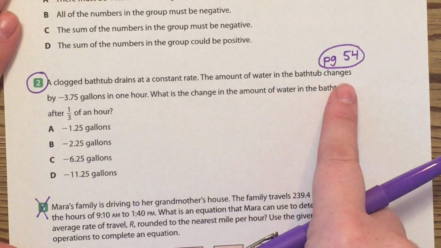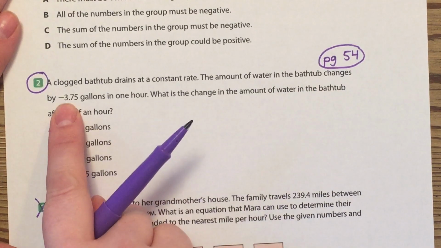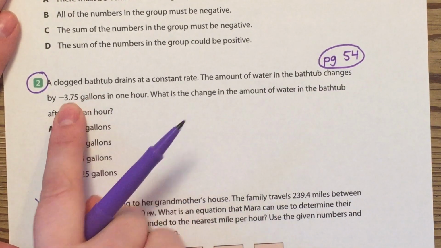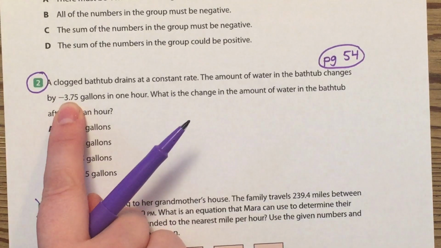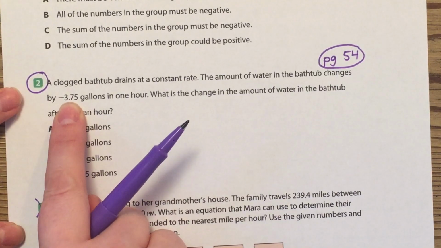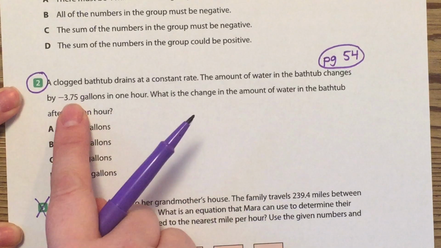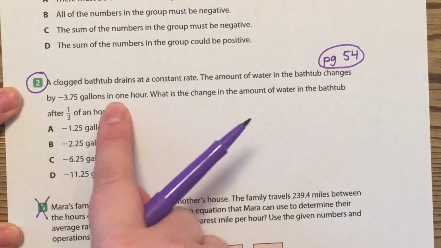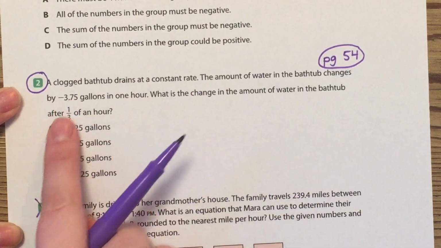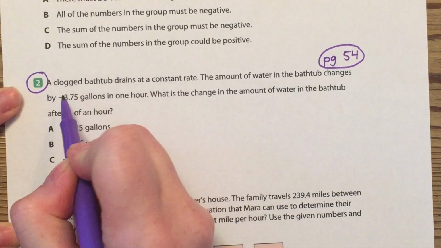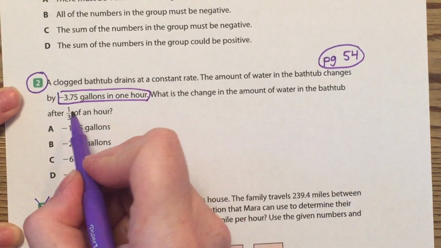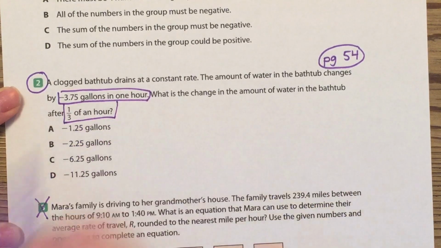So the water in the bathtub changes by negative 3.75 gallons. That means that it's draining. That's how much water you're losing in the bathtub every hour. And it's clogged, so the drain is not going very fast. That's not very much water to be losing after a whole hour of draining. So we want to know if it drains this much in 1 hour, how much does it drain? How much water drains after 1/3 of an hour?